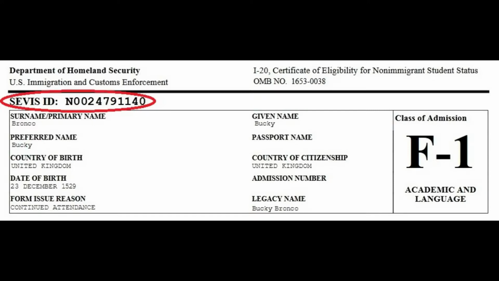I-20 Page 1. SEVIS ID. This is a unique number assigned exclusively to you. Your SEVIS ID will stay the same for the entire time that you are in F1 or F2 status in the United States.